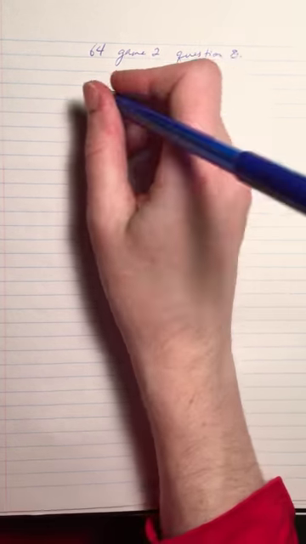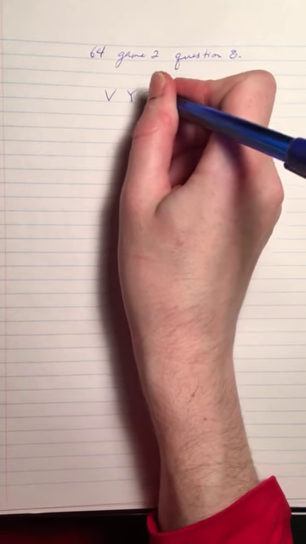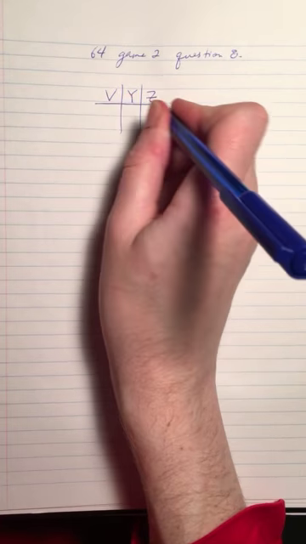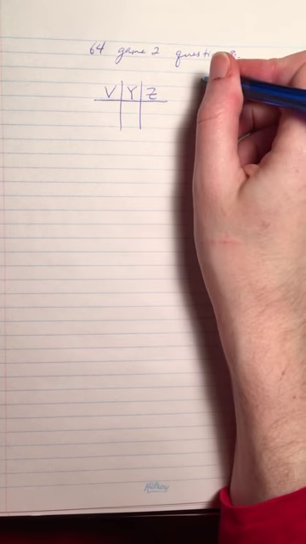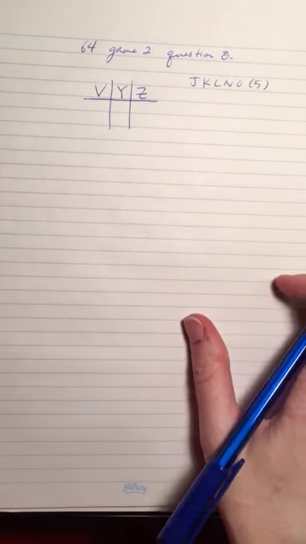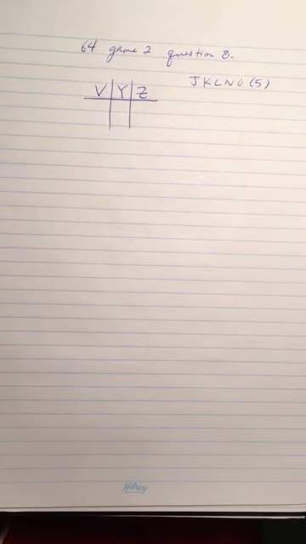So we've got three countries, V, Y, and Z. These are going to be our groups, and then we're assigning players to those groups, and our options for players are J, K, L, N, and O. So we have 5 players and only 3 groups, so we have more players than positions potentially, but we'll see how many positions we have in each group.